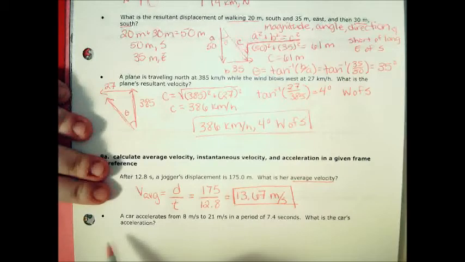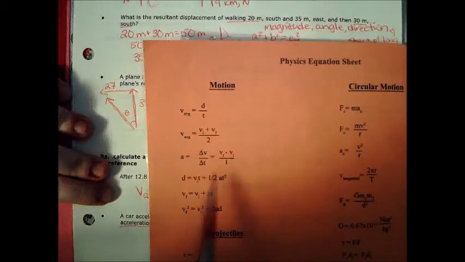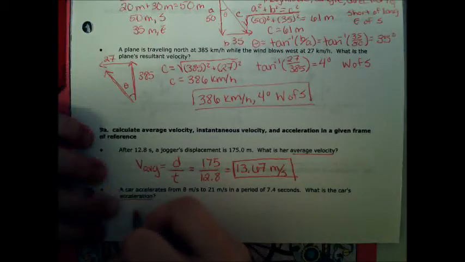The next one is the same way. It asks for acceleration. If you look on the formula sheet, there is a very simple formula right at the beginning for acceleration.